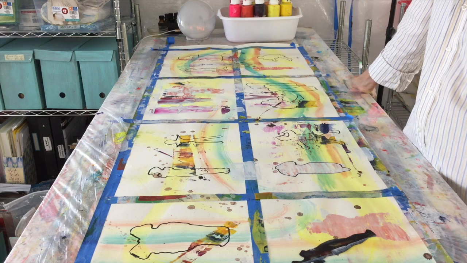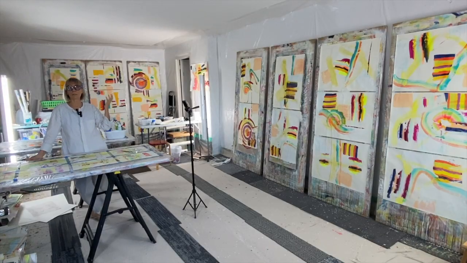So colors, the happy colors are often the warmer colors. Calm colors, often they're more the cooler colors. I mean, that's just a gross generalization, but in general.